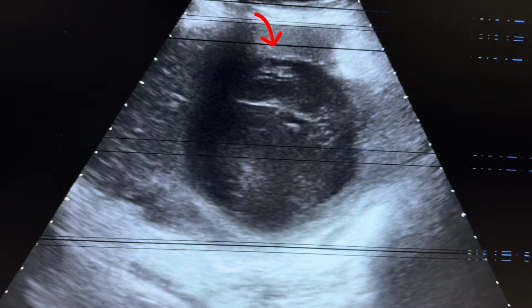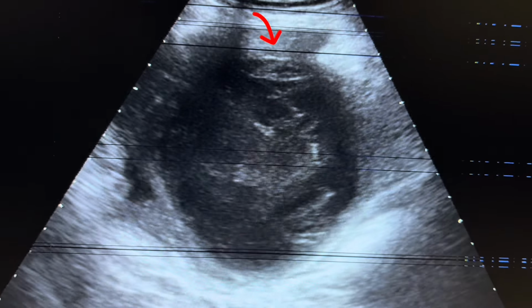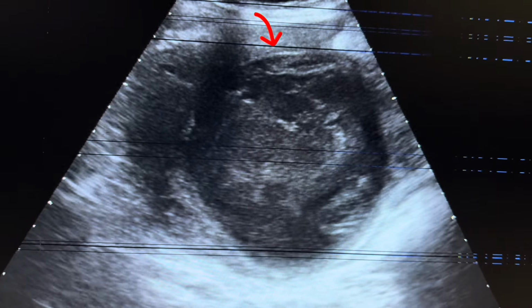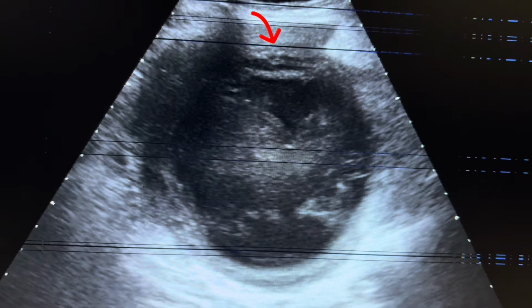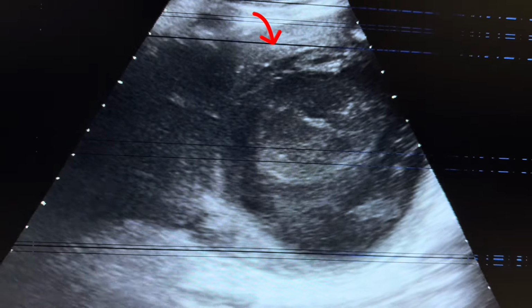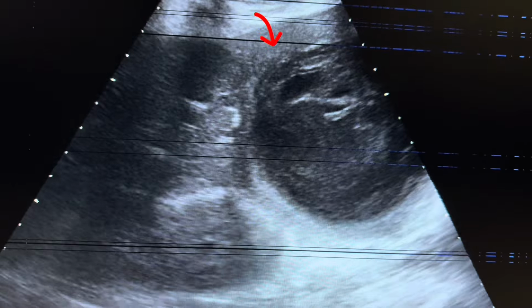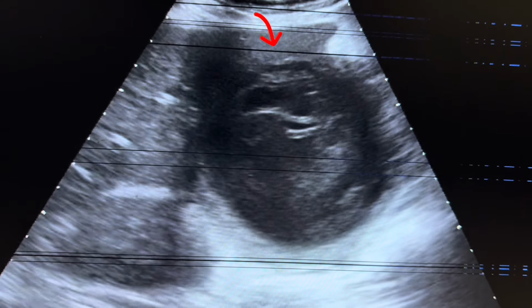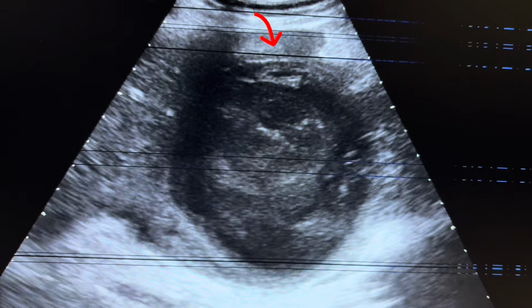Here we see a well-defined rounded lesion which shows heterogeneous texture with internal echoes. This is a cyst containing debris and fluid with a well-defined thin wall. But when we look at the texture of the liver, we see no surrounding edema or inflammation.